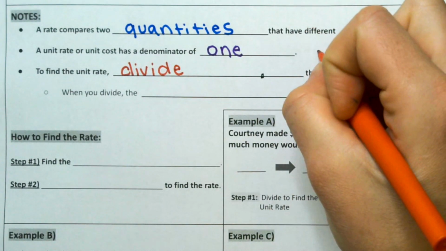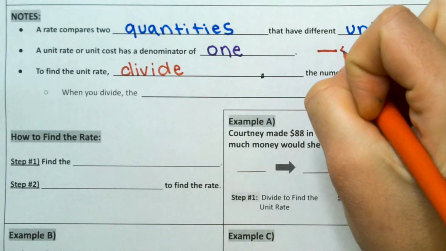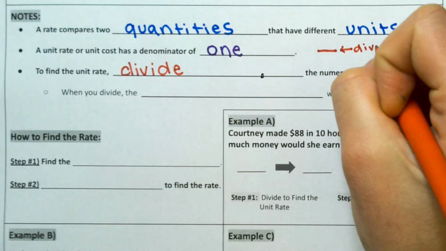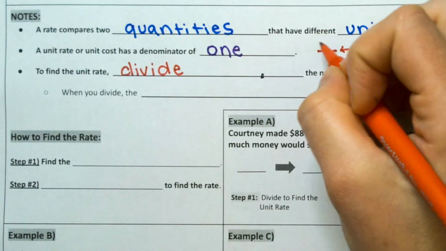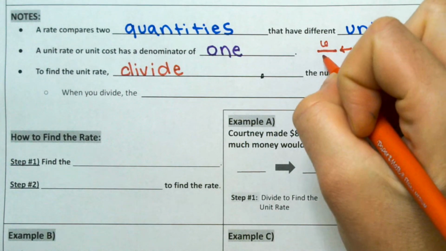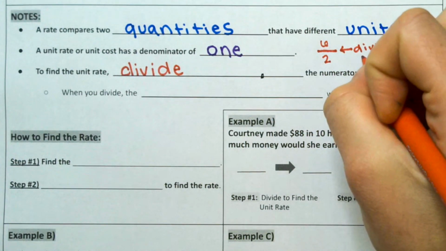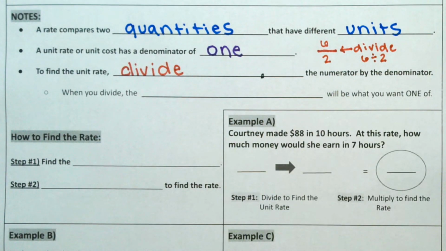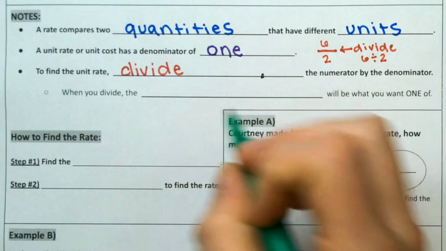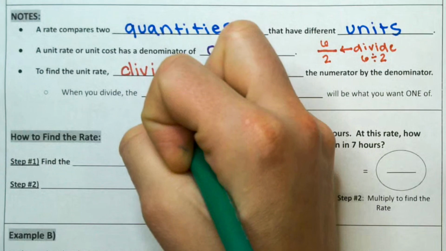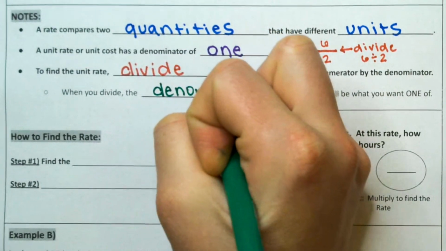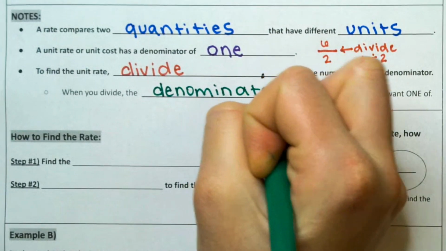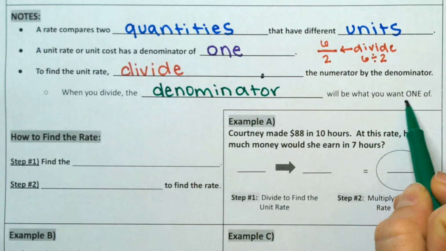And I want you to write this as well. Remember, this fraction line means divide. So if I have 6 over 2, that really means 6 divided by 2. You can always pause if you need more time. And then when you divide, the denominator, or our bottom number of our fraction, will be what we want 1 of.